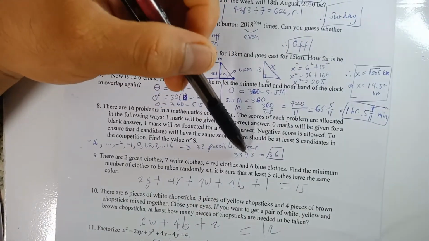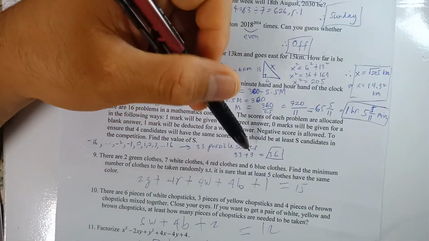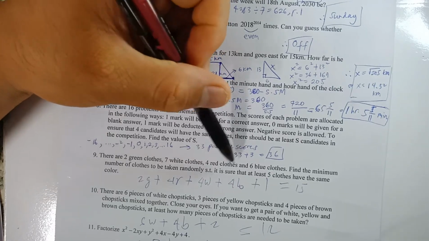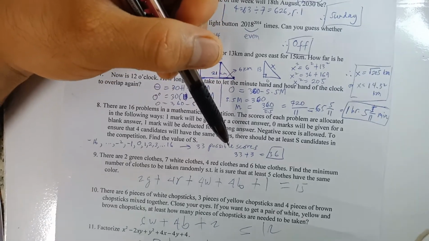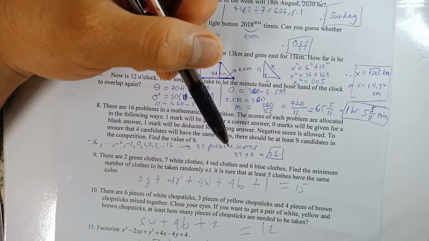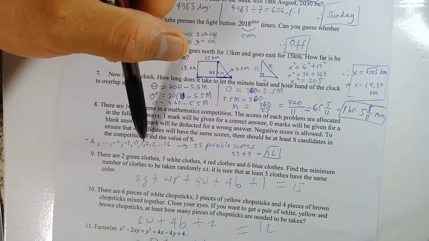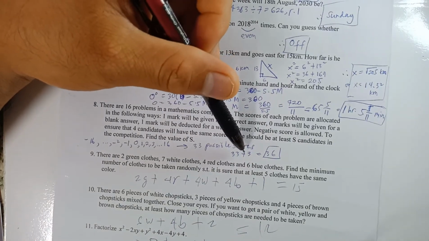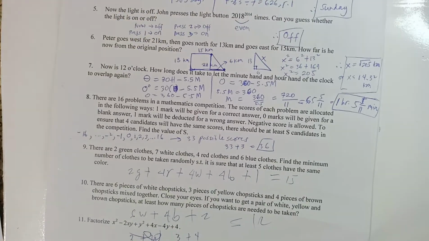Because the other 3 students will always have a score equal to any of the 33 students. And we are sure that 4 candidates will have the same scores. Okay, so just count the number of possible scores and then add 3 more students. That's 4 minus 1. So the answer is 36.